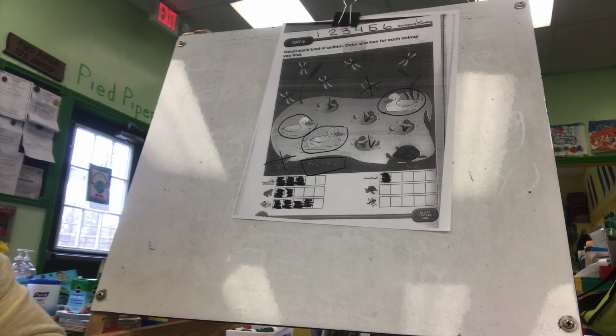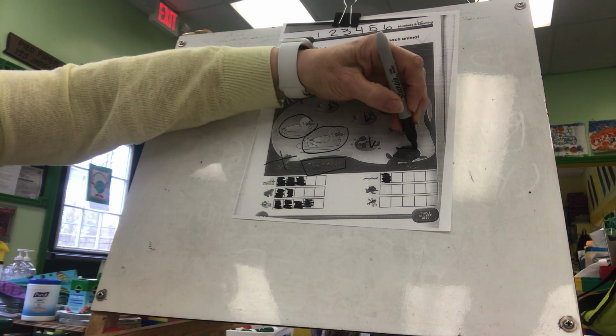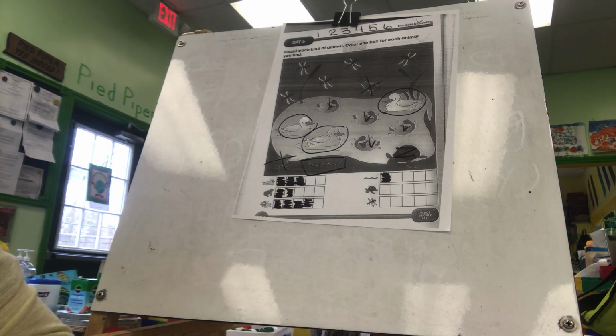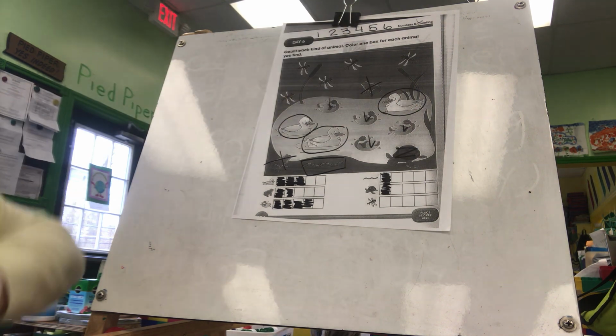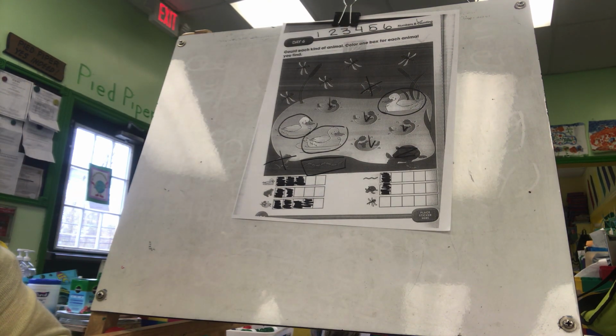Now we're looking for turtles. Do you see any turtles? I see a turtle. I think I'm going to put a Z on the turtle. Put a Z on that turtle. Only one turtle, just like the worm. One worm, one turtle. And the last one is dragonflies.